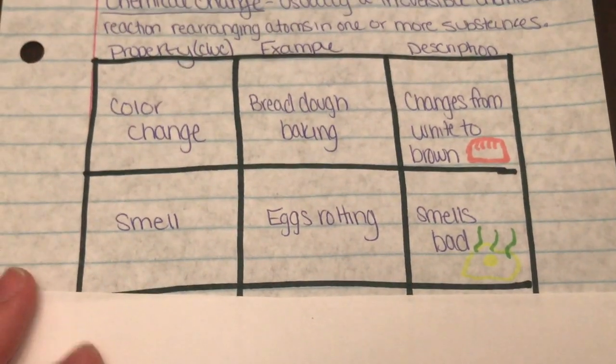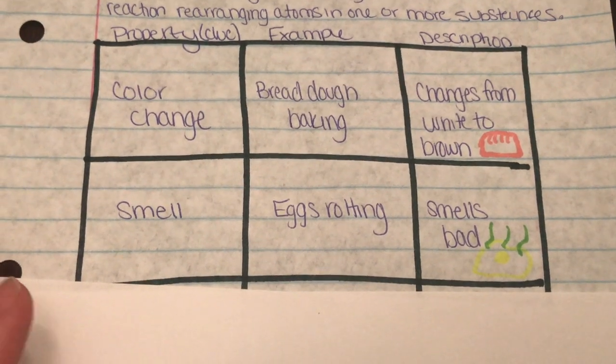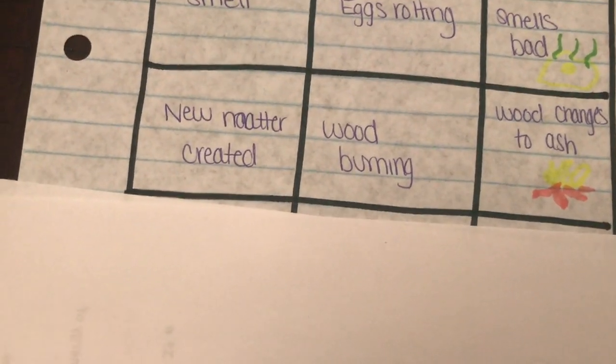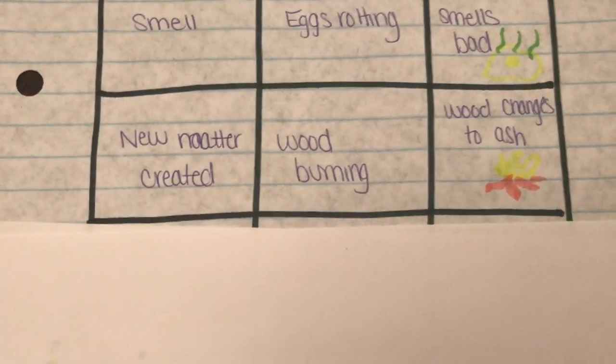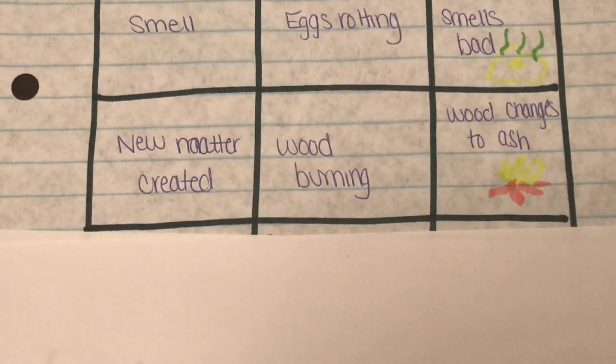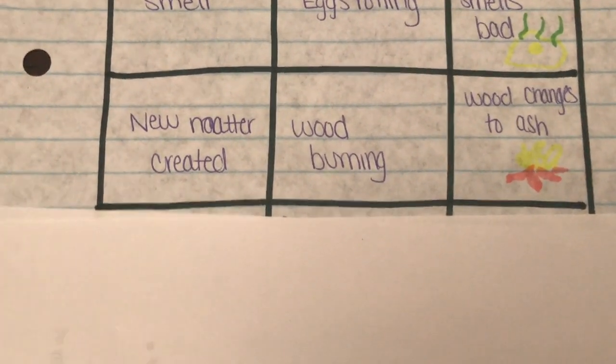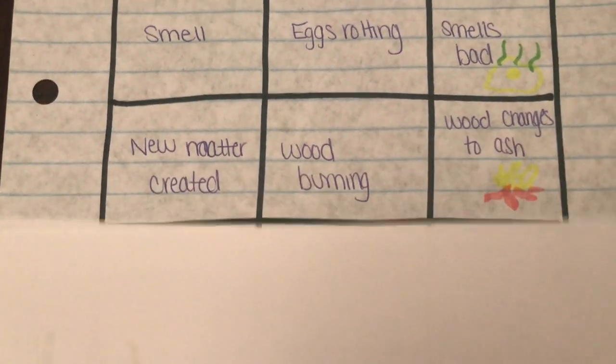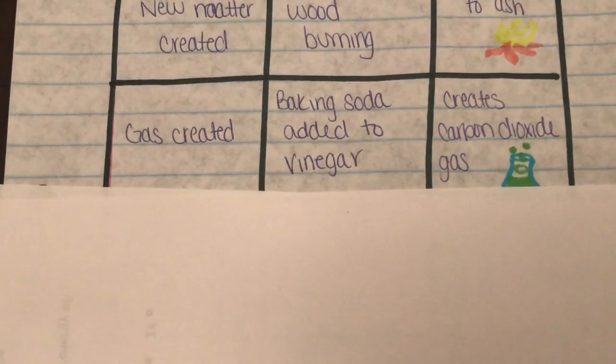Smell is another really good indicator of a chemical change. So like eggs rotting, it smells really bad afterwards. It's a different smell. If new matter is created, it's definitely a chemical change. So wood burning, the wood turns to that ash. It's a totally different thing that's produced afterwards.